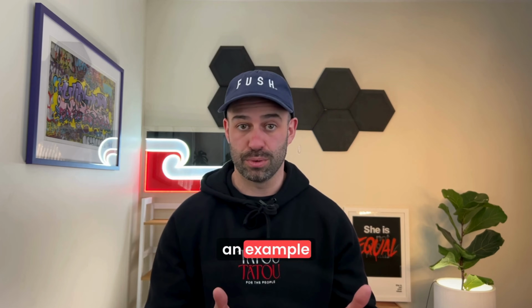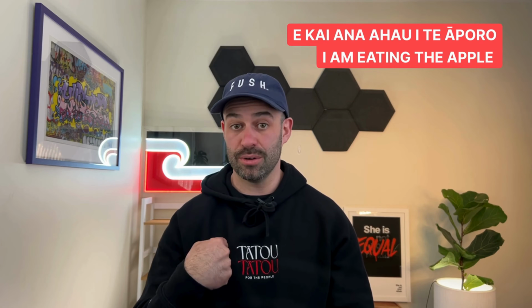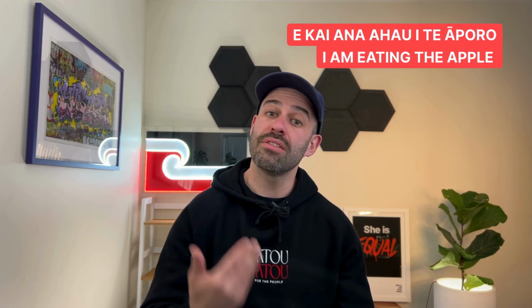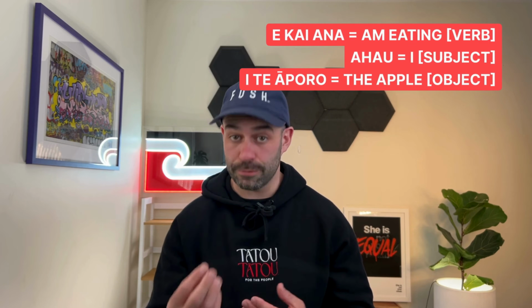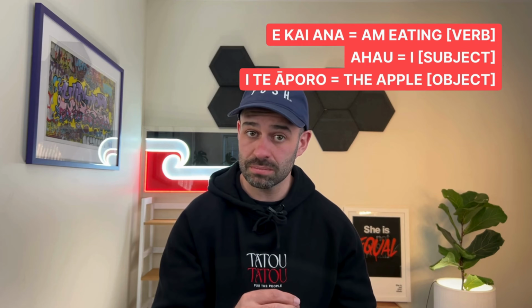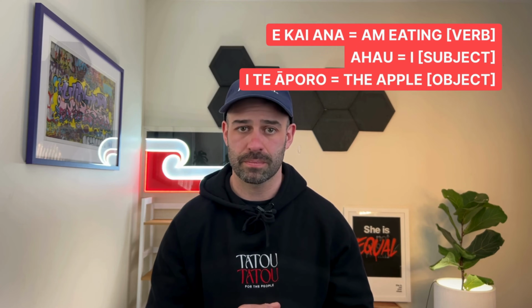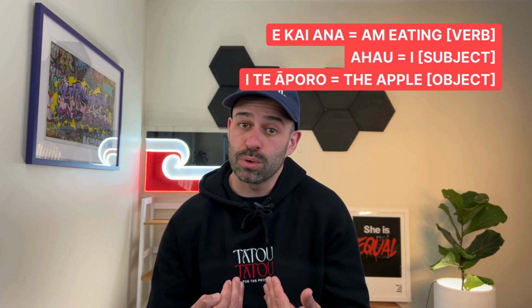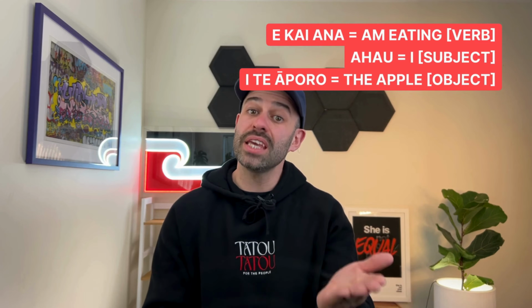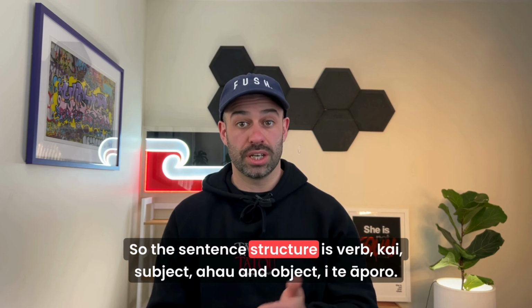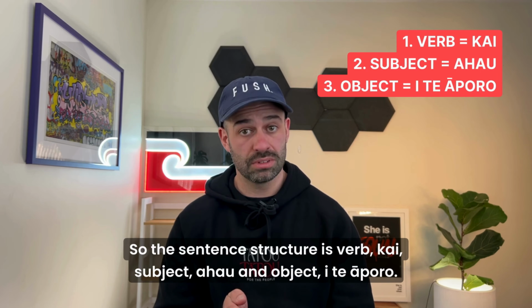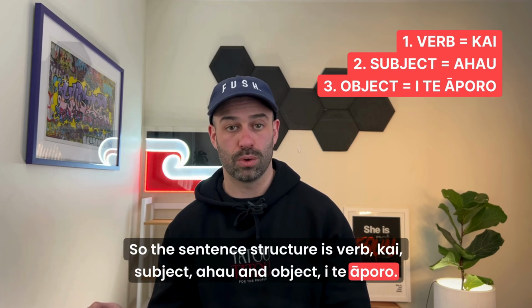Let's look at an example. E kai ana au i te āporo means I am eating the apple. Let's break that down. E kai ana is the verb phrase, meaning am eating, like we learned in our last lesson. Au is the subject, which means I, and i te āporo is the object, meaning the apple, āporo. So the sentence structure is verb, e kai ana, subject, au, and object, i te āporo.